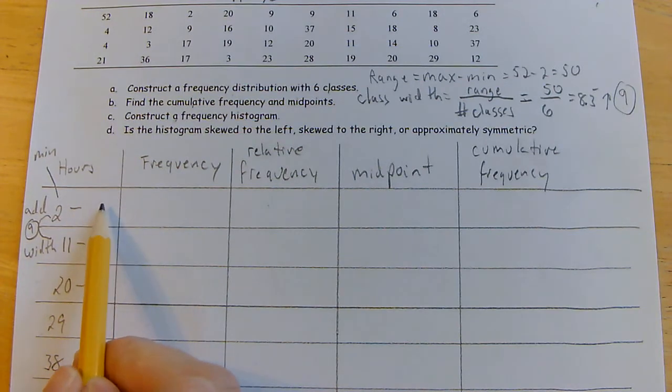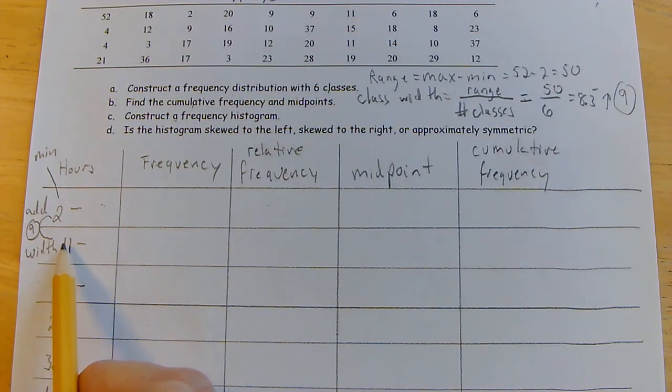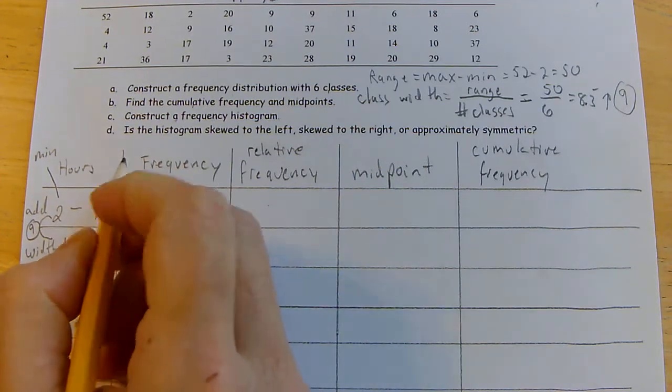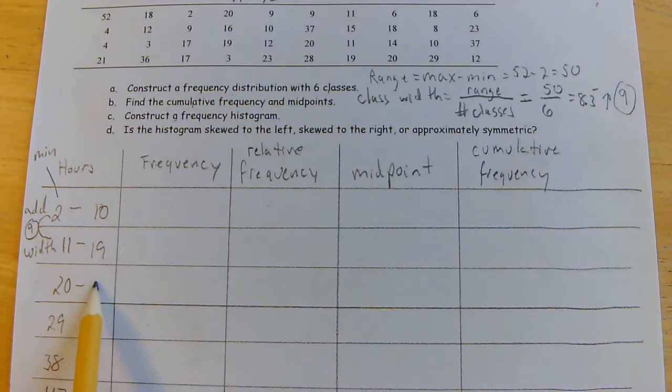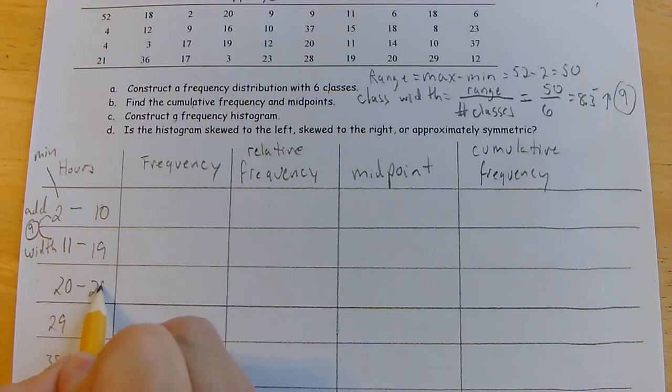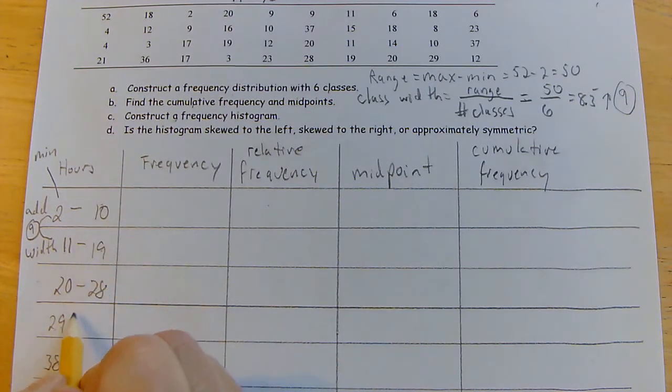My upper limits are going to be consecutive. So it's 10, 19, this has to be 28 to 29. Also, they're going up by 9. I'm adding my class width.